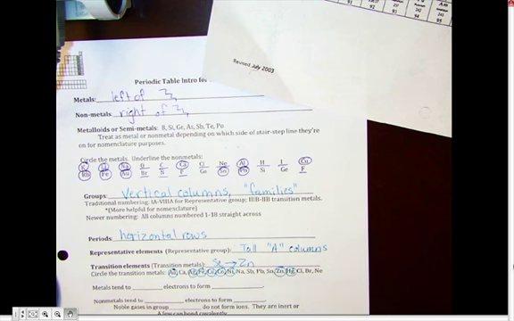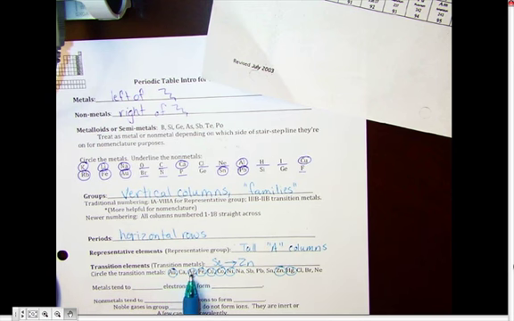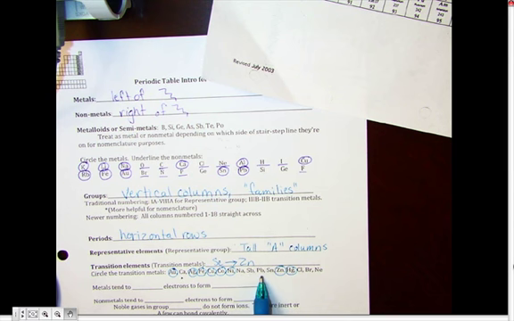Okay, these are the ones you should have circled: gold, silver, iron, copper, cobalt, nickel, zinc, and mercury. Calcium is in group 2A, sodium's in group 1A. Those are representative elements. Antimony is in group 5A, also representative element. Lead and tin are in group 4A. Those are representative elements. Chlorine is in group 7A. Bromine in 7A, and neon in 8A.